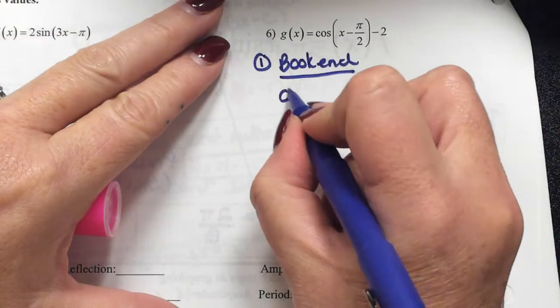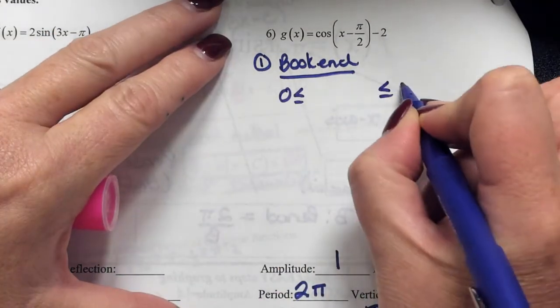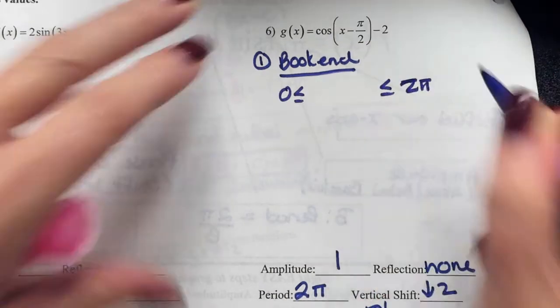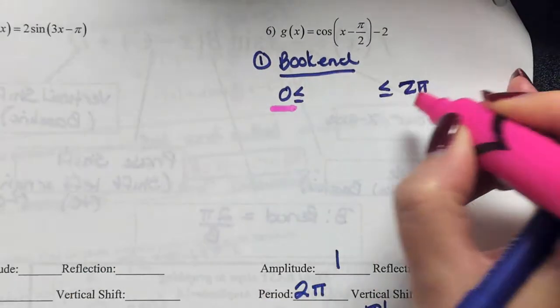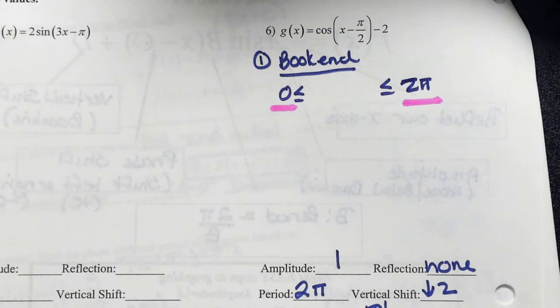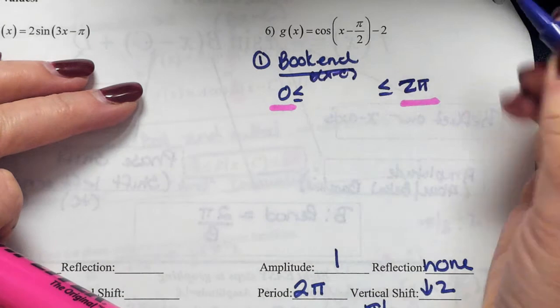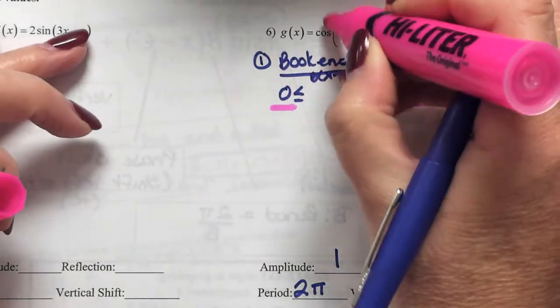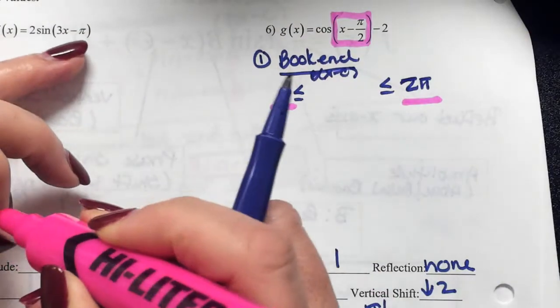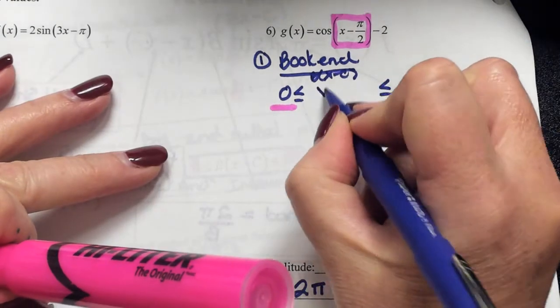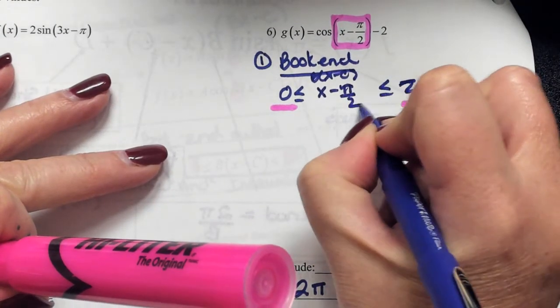So what you do is you make a compound inequality. It's always going to be 0. It's always going to be to 2 pi. That will never change because that's the parent function, period. What you put in the middle is your bx minus c part from the equation. So I take this x minus pi over 2, and I'm going to sandwich it in this inequality.